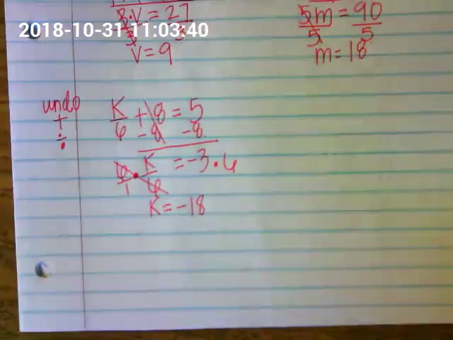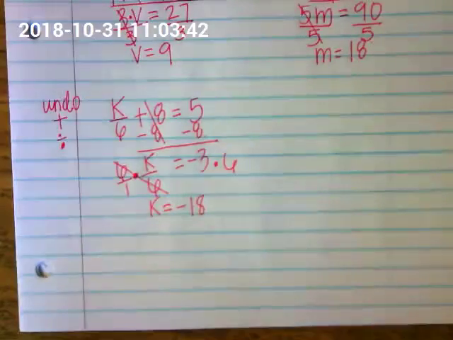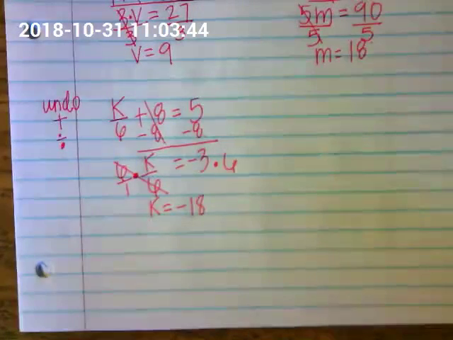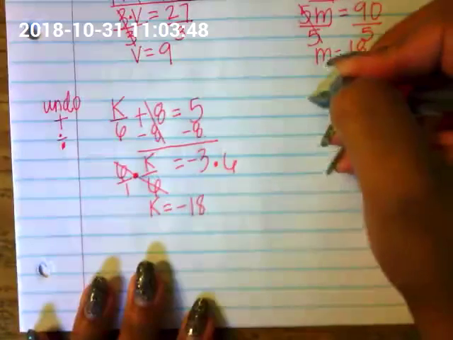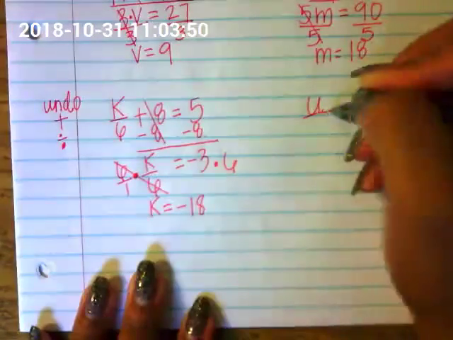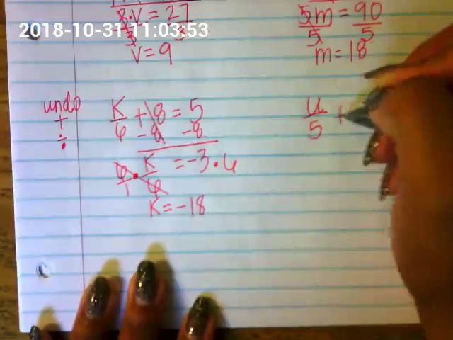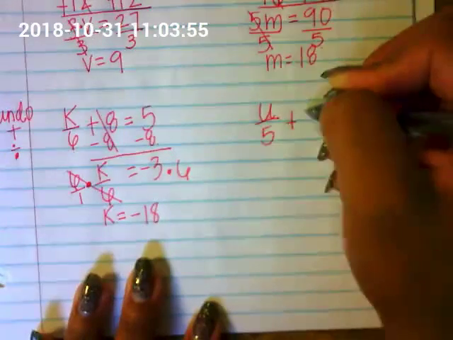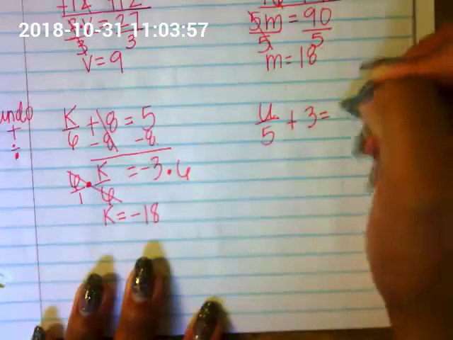All right, I'm going to give one more example and then we'll pack up. The next one is u divided by 5 plus 3 is equal to 1.